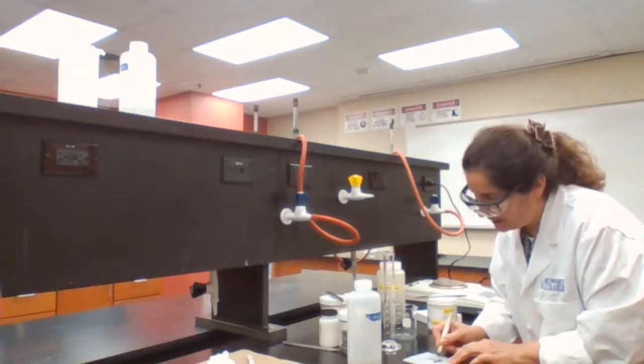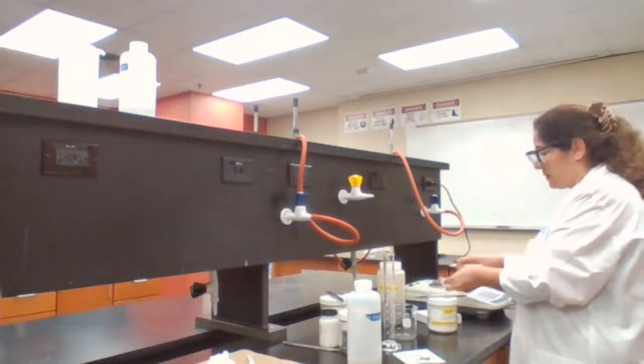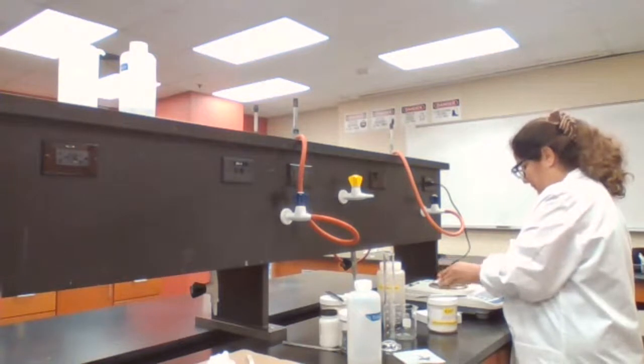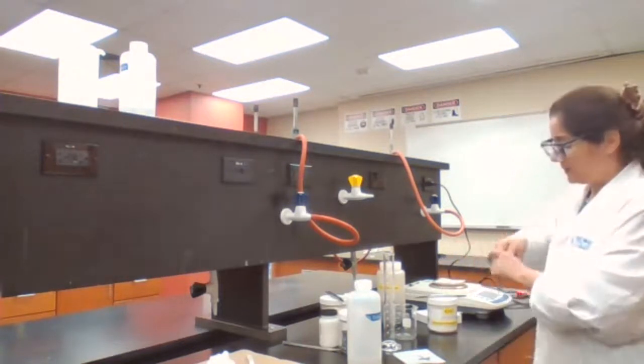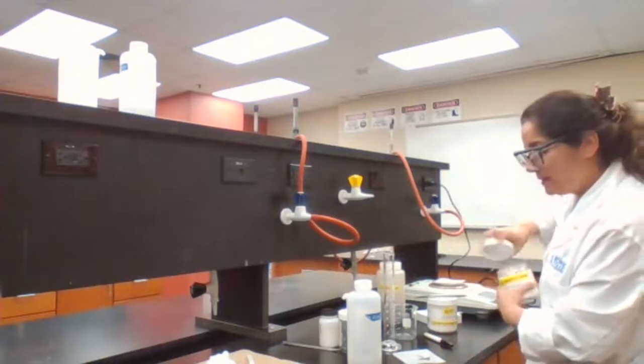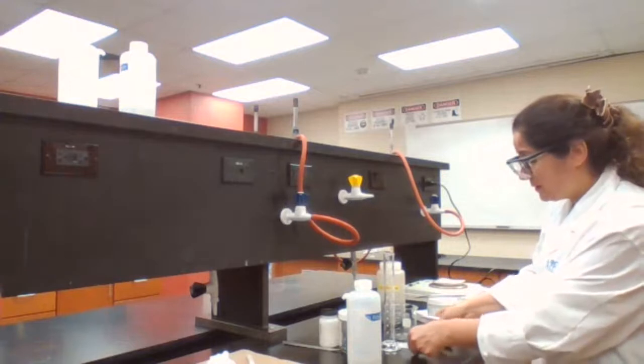0.256 grams, and I need 1 gram of magnesium oxide. That's for part B. It's good to get ready for the next step.